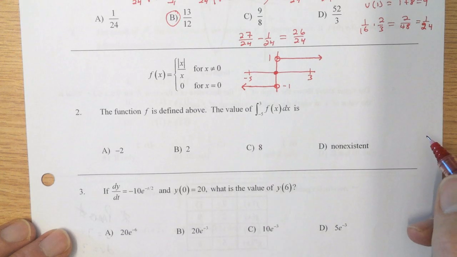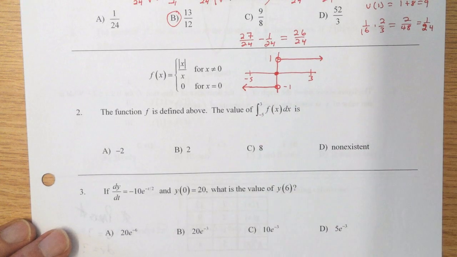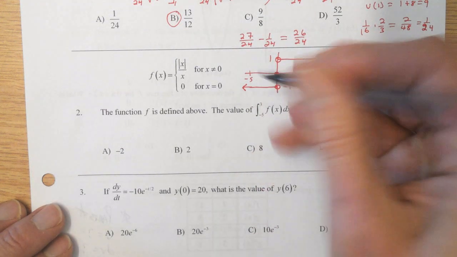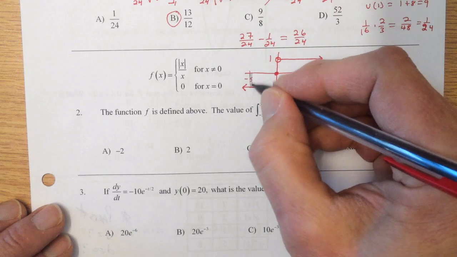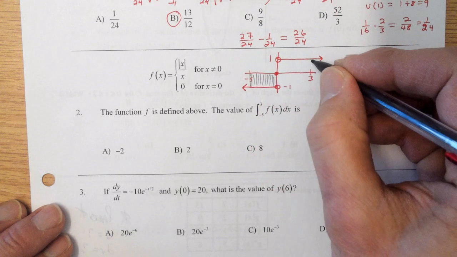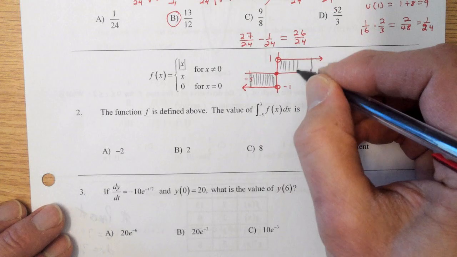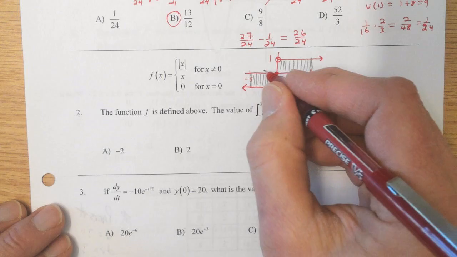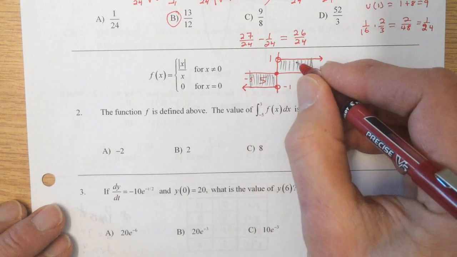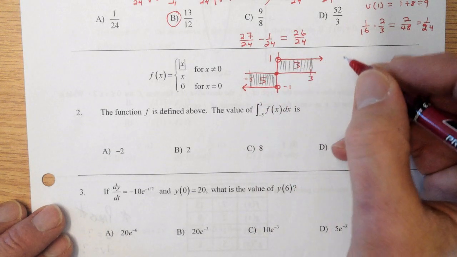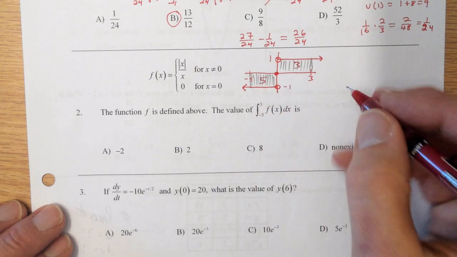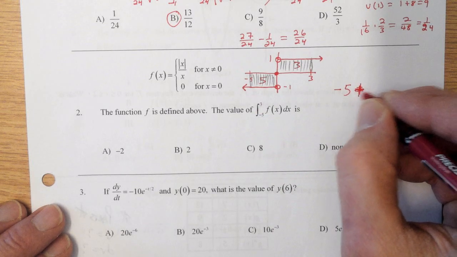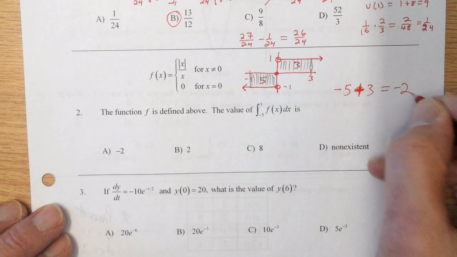All right, so we're trying to find this value. We know that this value will be the area between the function and the horizontal axis. So it's that rectangle and that rectangle. Obviously, this is a base of 5 and a height of 1. This is a base of 3 and a height of 1. But we have this 5, we need to make it negative since it's below the x-axis. That should be a plus sign. There we go. And so we can see -2.